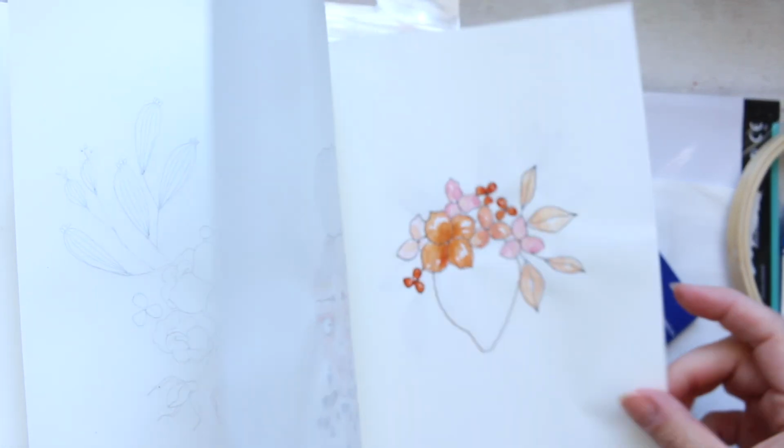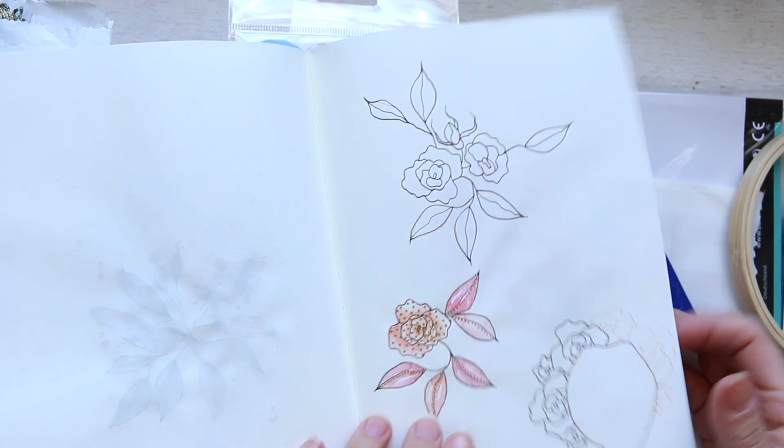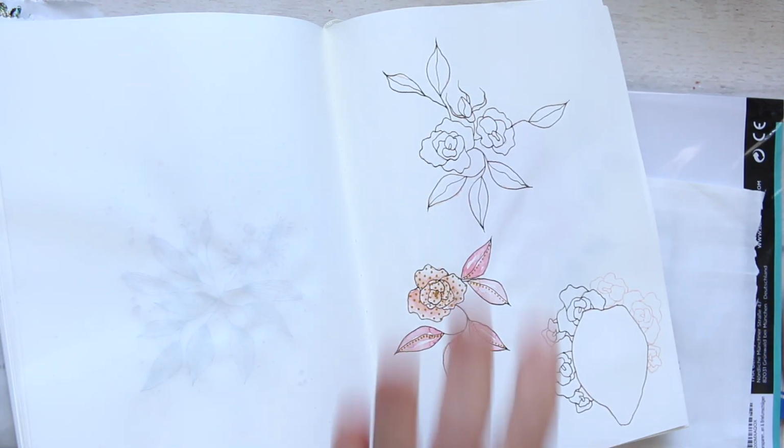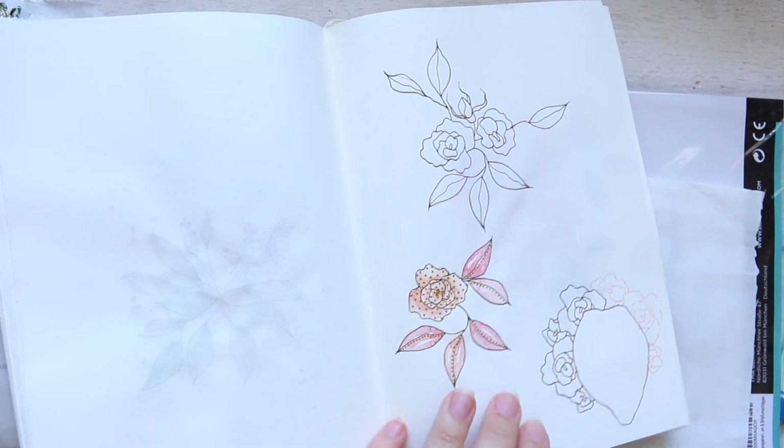There's some more floral compositions on the face. There's some beautiful ones here. So you get the idea, but I think I'm going to do this one today actually. Okay, so first of all, you start by stamping out your design. So imagine this is what you're going to embroider.